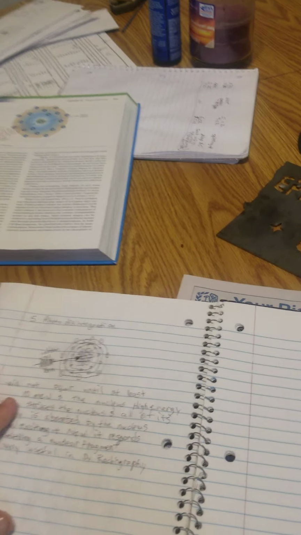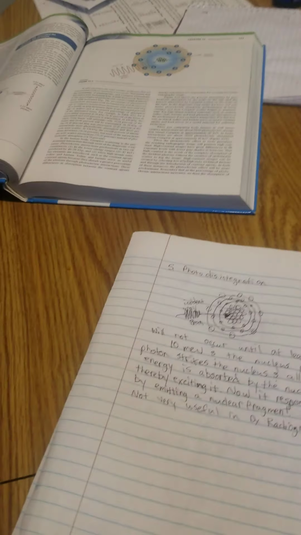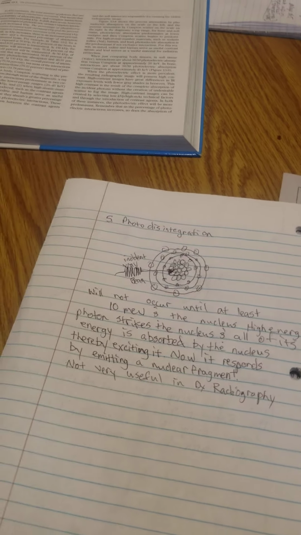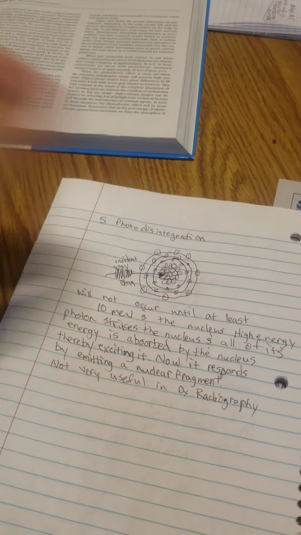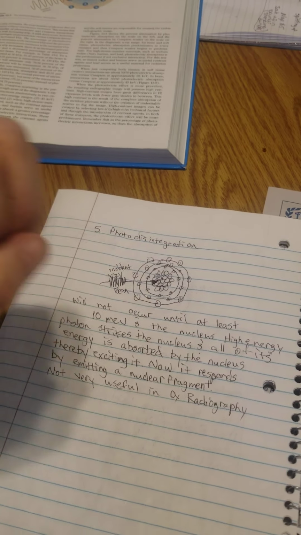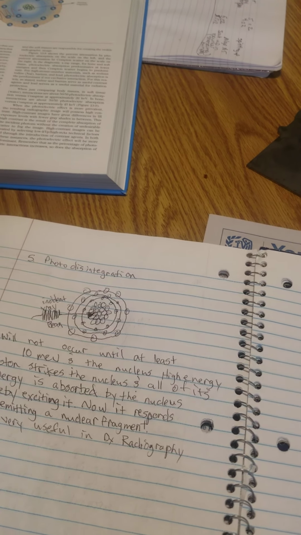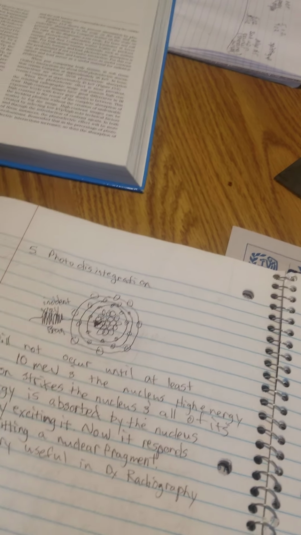But if we had 10 mega electron volts and we were infiltrating an atom, we create a tissue problem called photodisintegration. And it's a fun word, I know. Photodisintegration will not occur until it's at least 10 mega electron volts. And what it is, you got your incident beam going in and colliding with the nucleus of an atom. And then it responds by going boop. A nuclear fragment is what it does. But it's not very useful in diagnostic X-ray. If it was, well, then, yeah, that'd be not much safe.